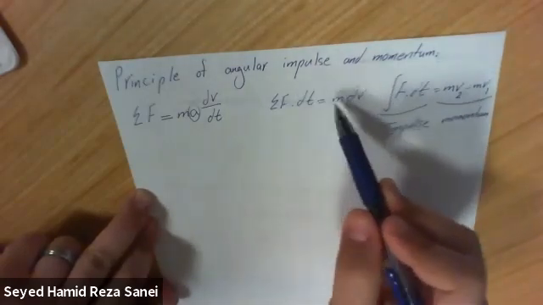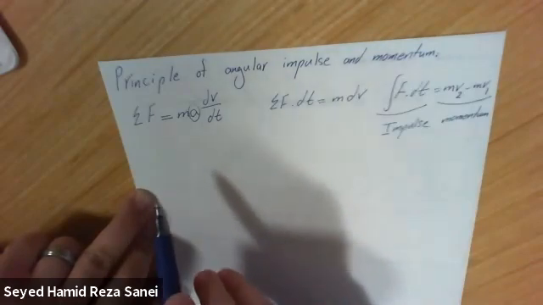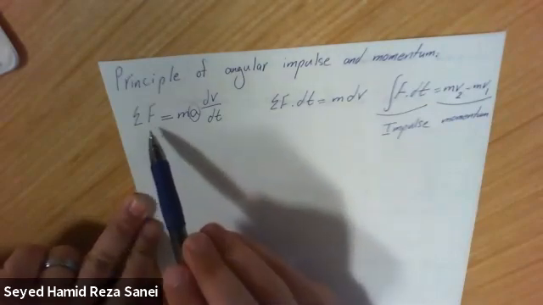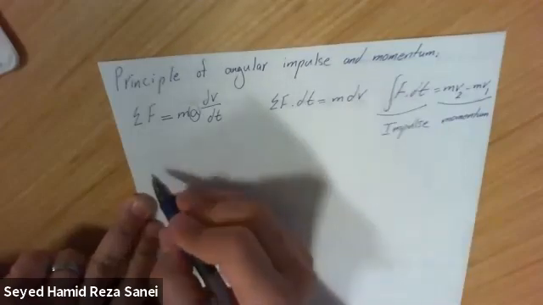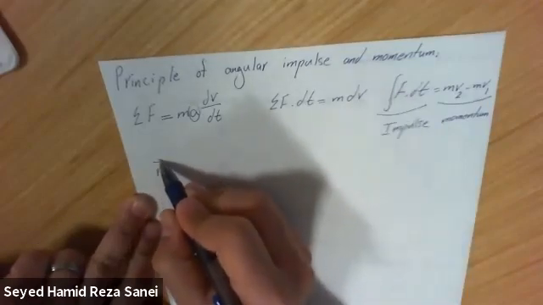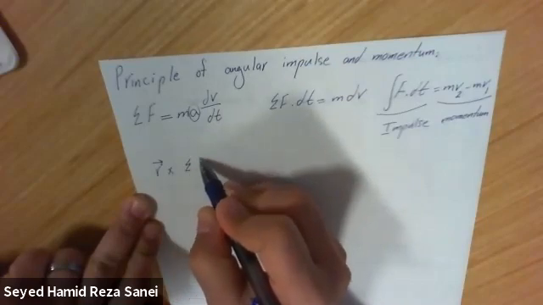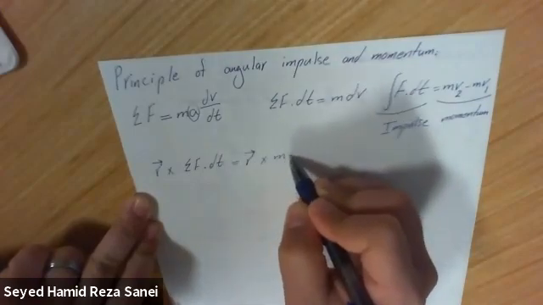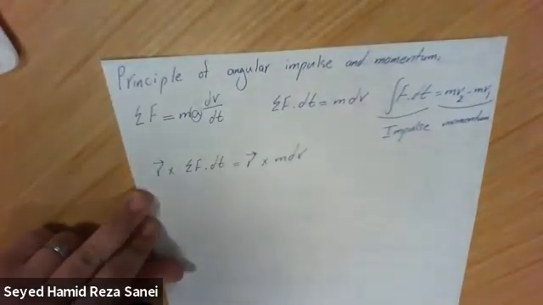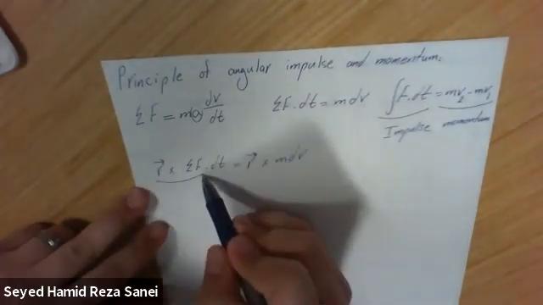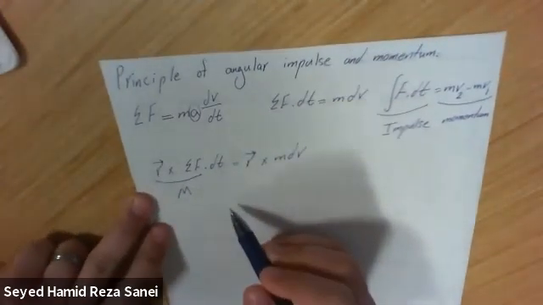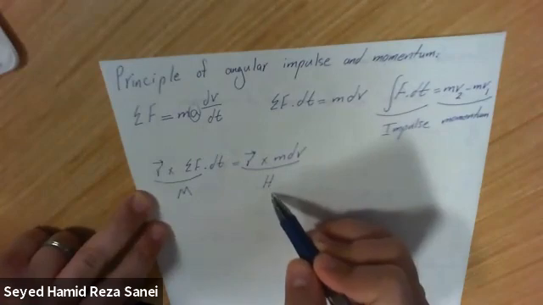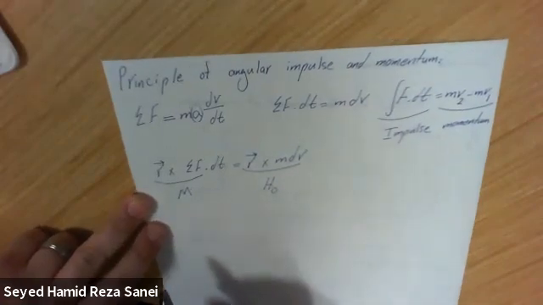Now we are going to expand it to find a relation for angular impulse and angular momentum. All we need to do is multiply each side by r and take a cross product. So r cross F dt, and r cross m dv. If you look at each side, r cross F is the definition of moment, and r cross m dv is the definition of angular momentum.